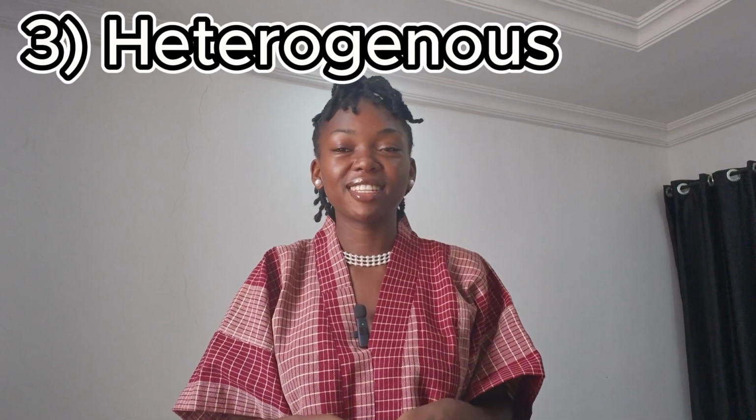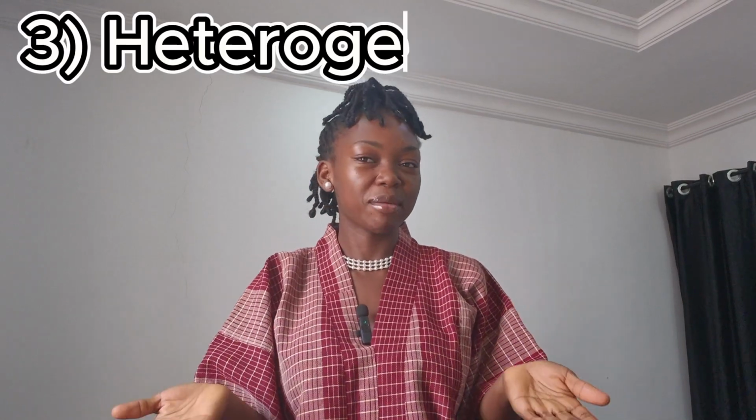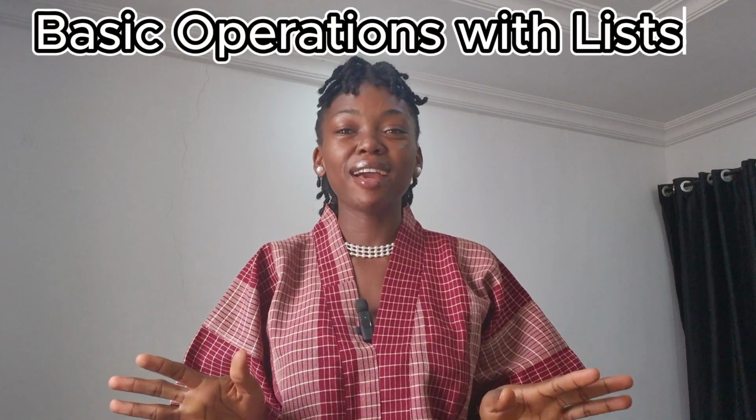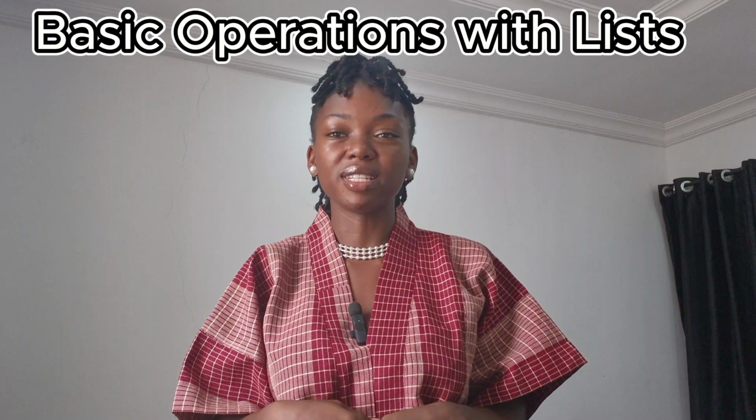3, a list can be heterogeneous. What do I mean by this? Yes, a list can contain different data types, which can be numbers, either integer or float, or the two. Then it can also contain string, or it can even contain a list, which means we are having a list inside a list. Here are basic operations we can perform with a list as a data analyst using Python.